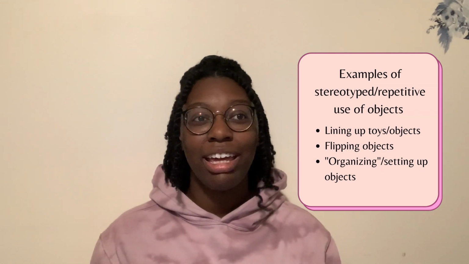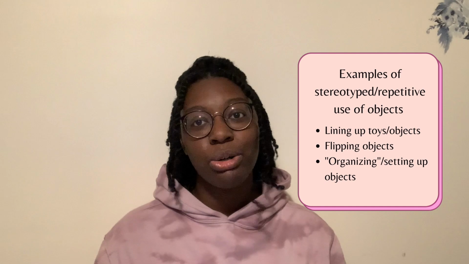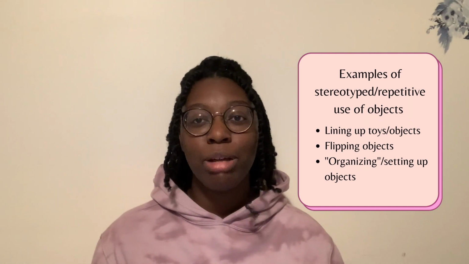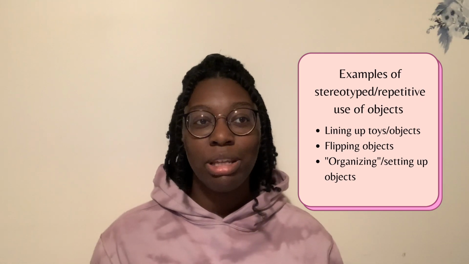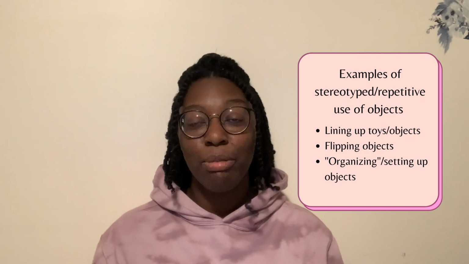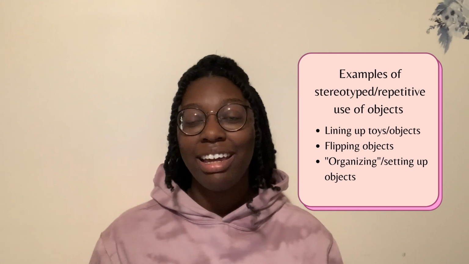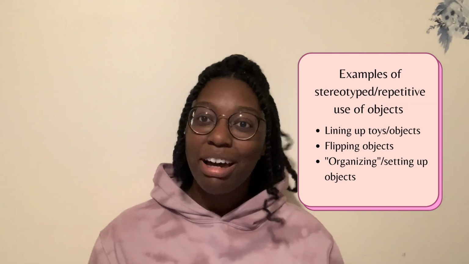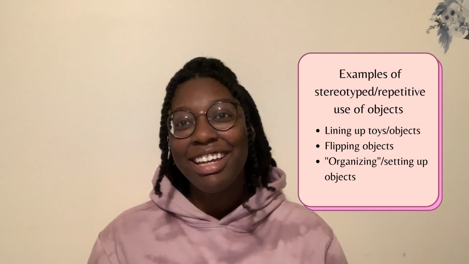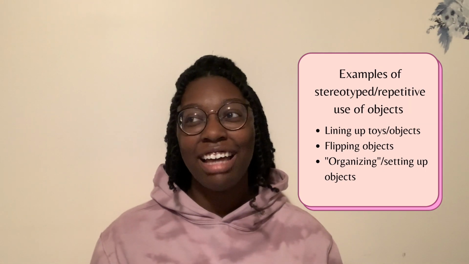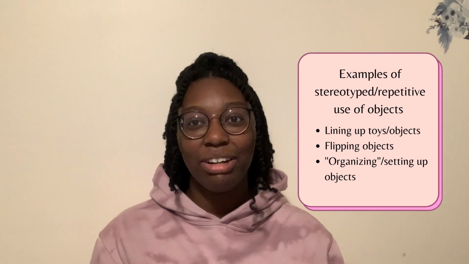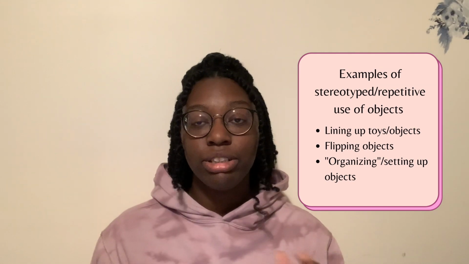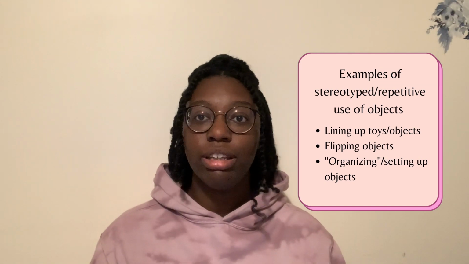I would put them in from tallest to shortest, and I would organize it all, and nobody would know. No one in my family knew that I was doing this. So when they put cups back in the cupboard, they would just put them in randomly, and then I would get annoyed because I'm like, I just organized this. Why are you messing it up? But they had no idea. So yeah, I think that also goes into this category of repetitive use of objects, like setting things up in a certain way and doing that repeatedly, I guess.